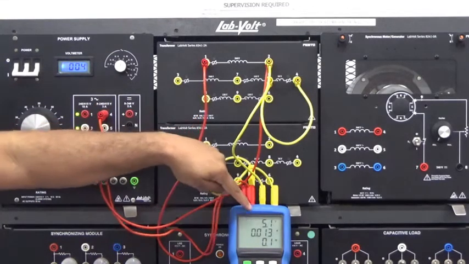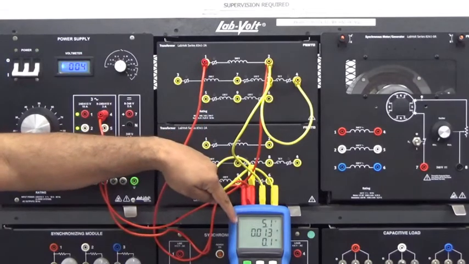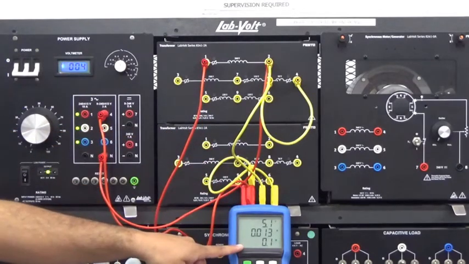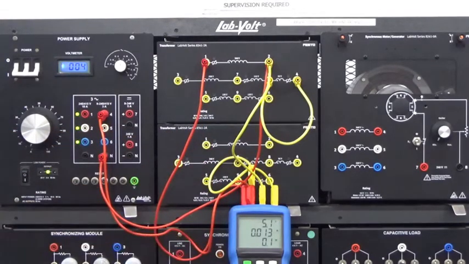The first one is voltage, then you have current in amps, and then power in watts. Next, 10 volts.